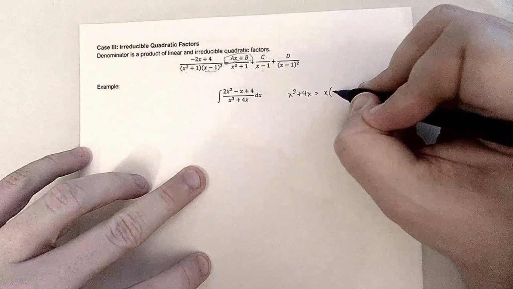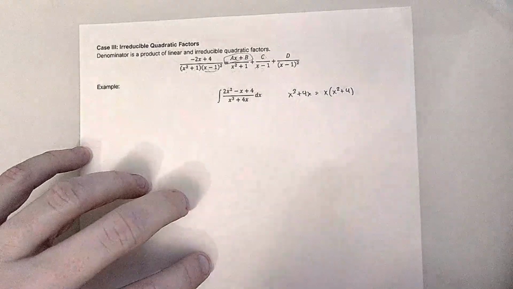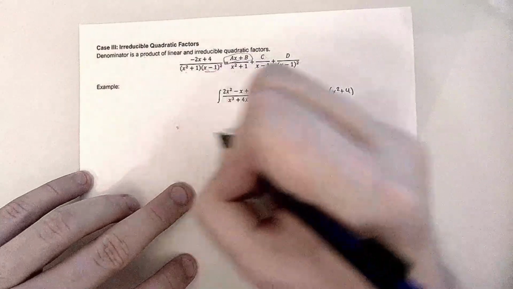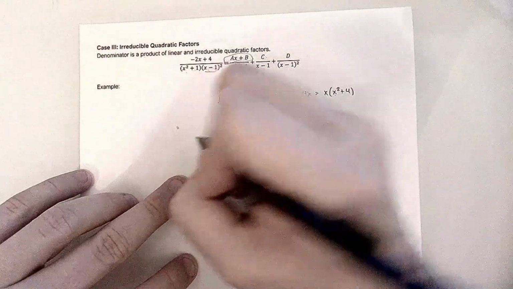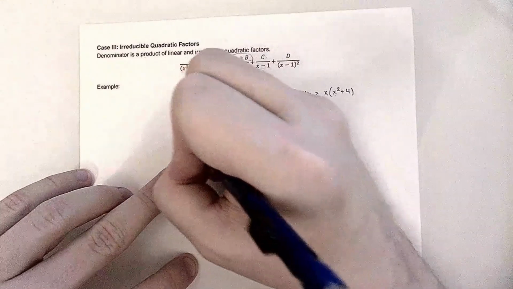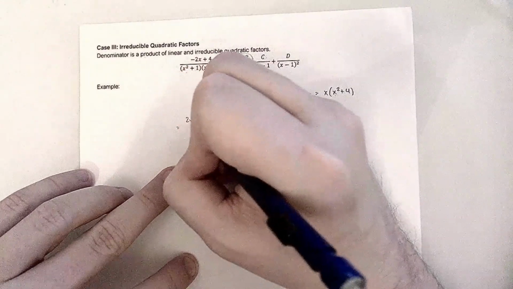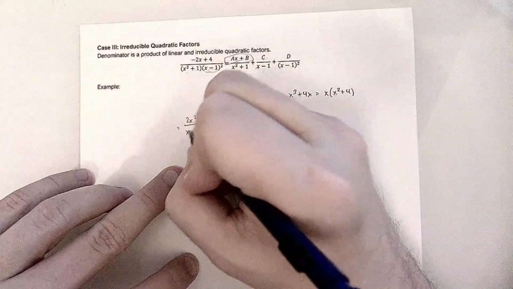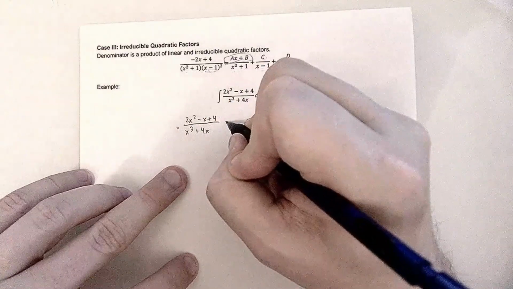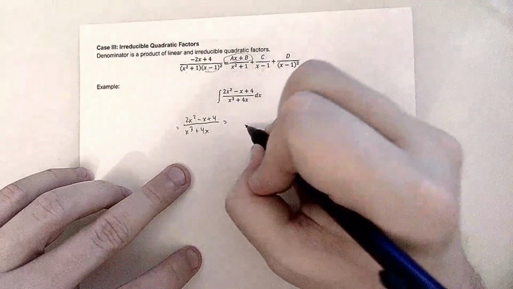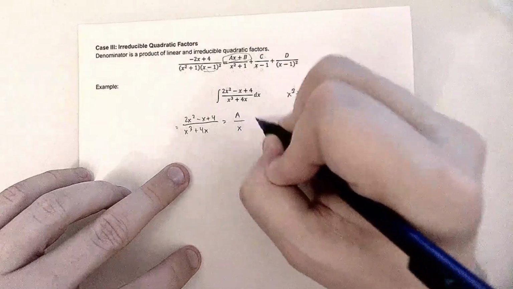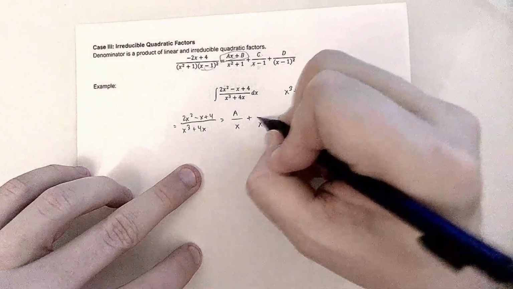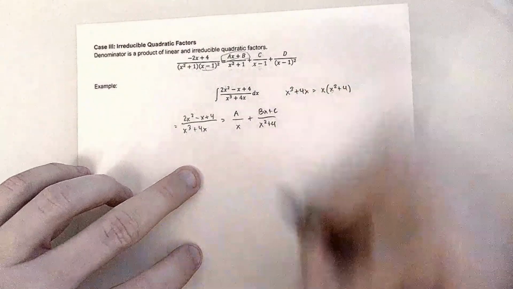We can take an x out of it and get x squared plus 4. So that's our irreducible factor. And so when we break this down, we're going to have 2x squared minus x plus 4. Let's just get the whole fraction set up. Of course, we have x to start with on the a, and then x squared plus 4. That gives us the bx plus c.